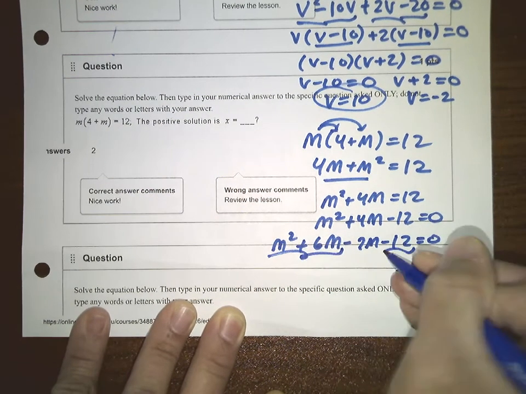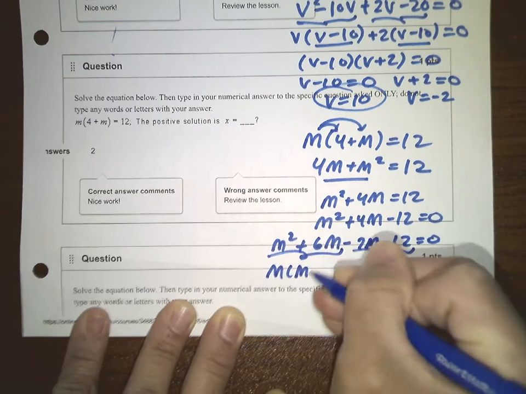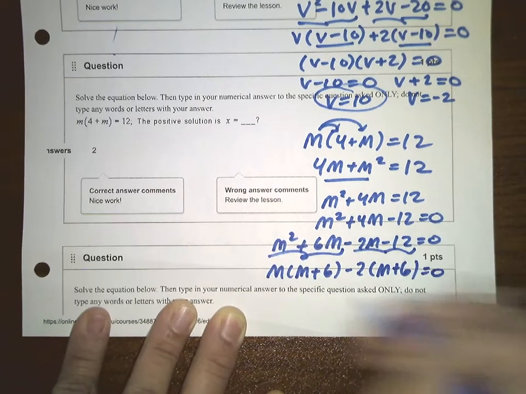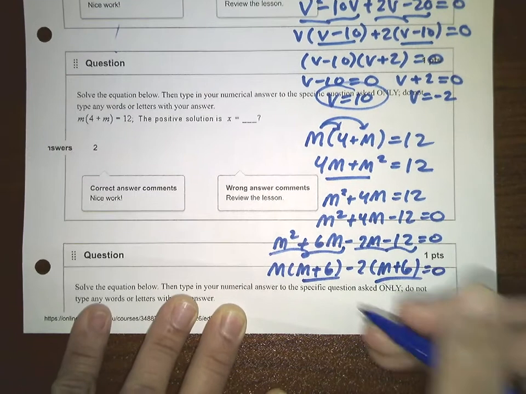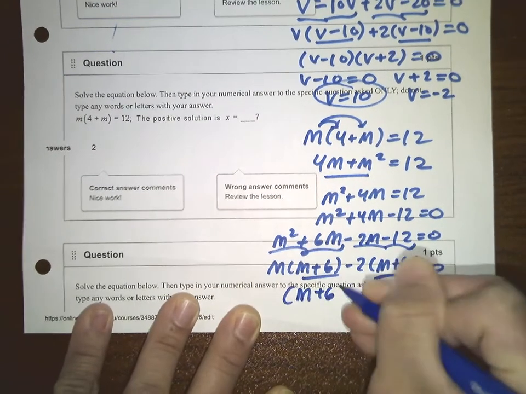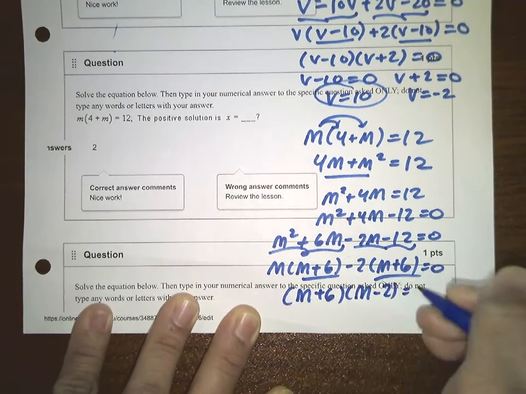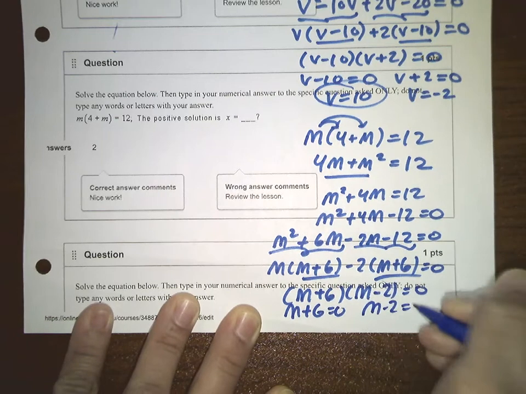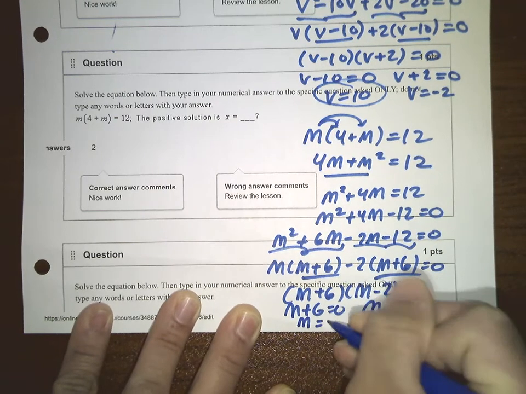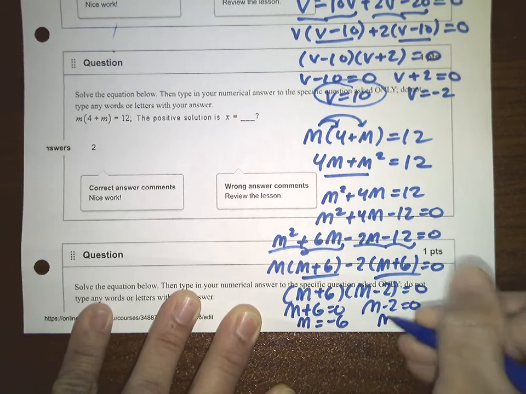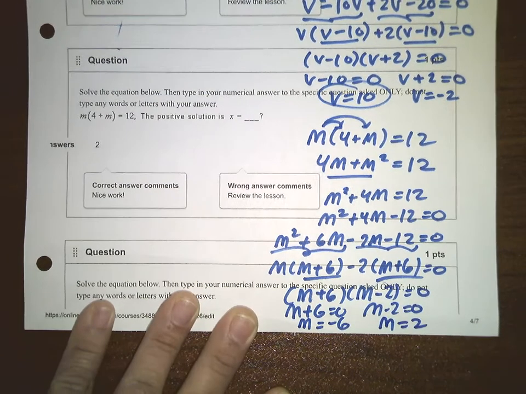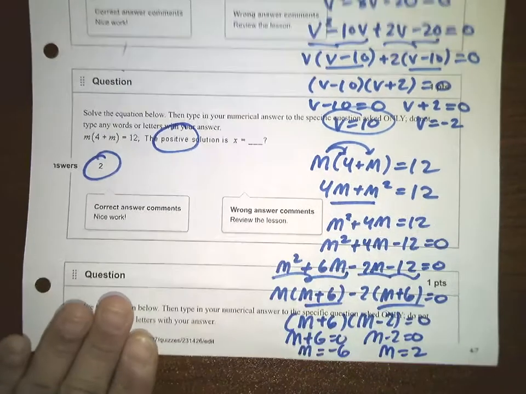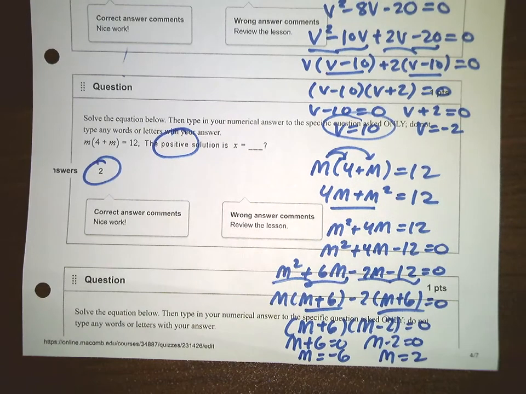Then factor out the GCF, so that will be m times m plus 6 minus 2 times m plus 6 is equal to 0. Then the GCF is m plus 6, so I have m plus 6 times m minus 2 is equal to 0. Then set each factor equal to 0. And so then the solutions will be, when I subtract 6, negative 6, or add 2, 2. So the question asks for the positive solution, so m is equal to 2.